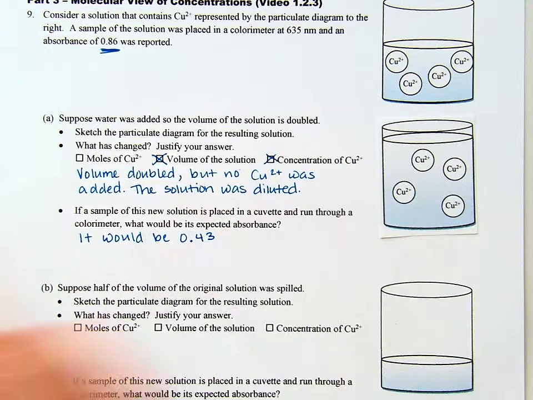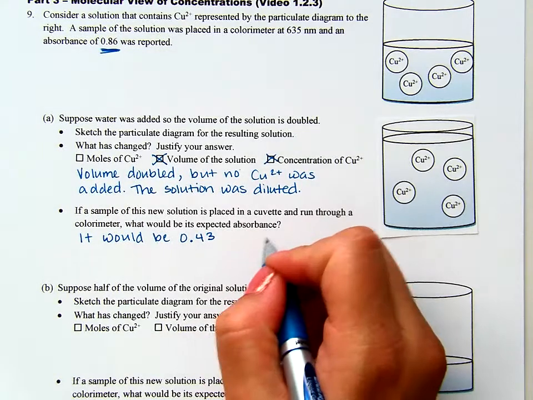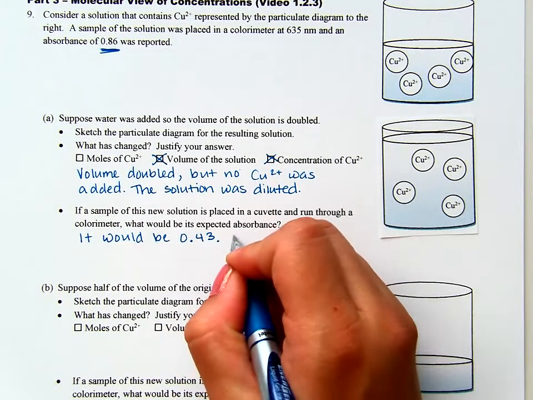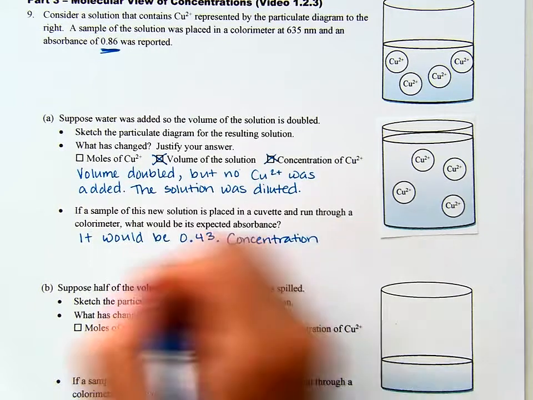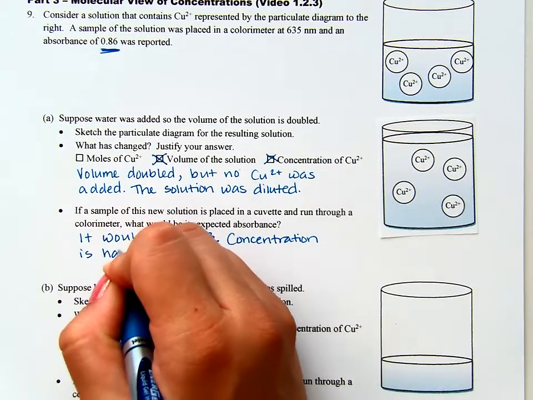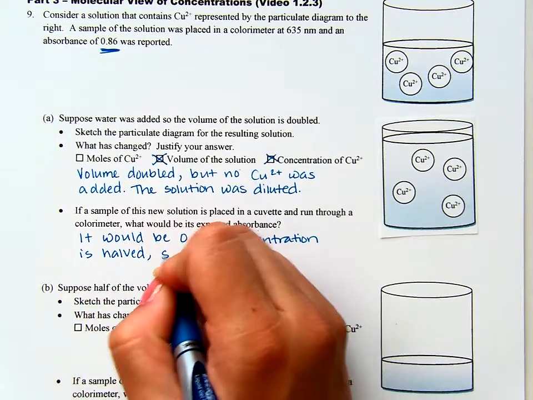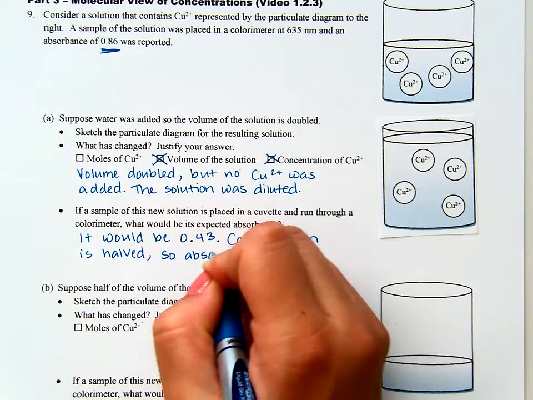0.43. And that's because the concentration is half the original, so the absorbance should also be half. They have a linear relationship. So concentration is halved, so absorbance would be halved.